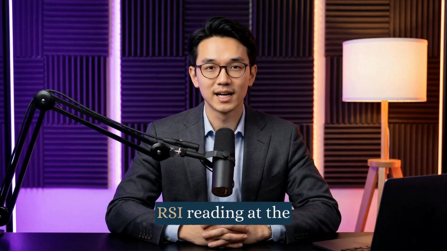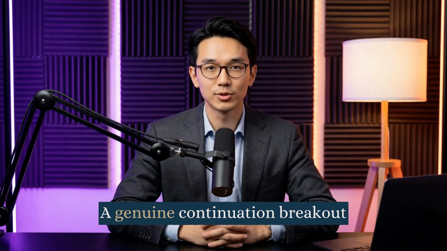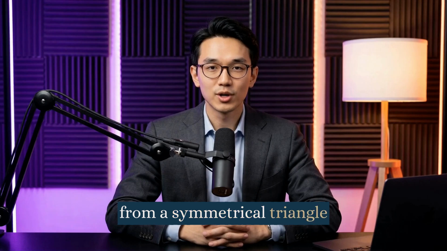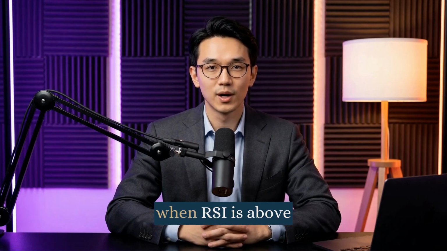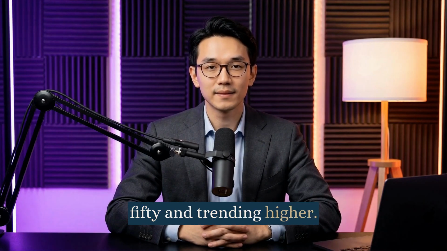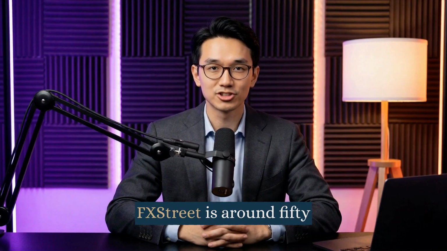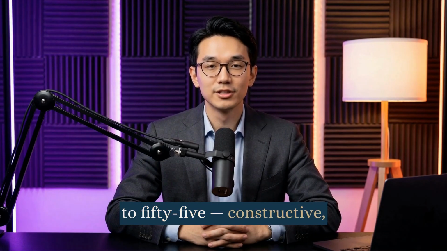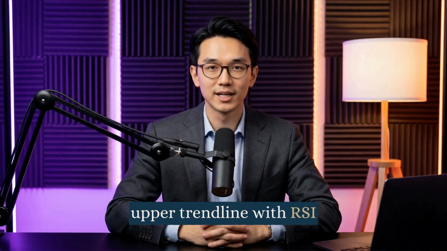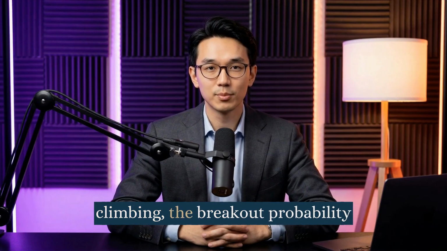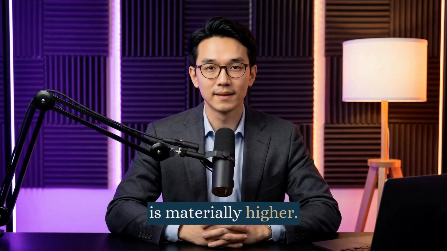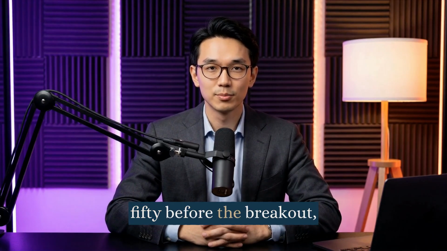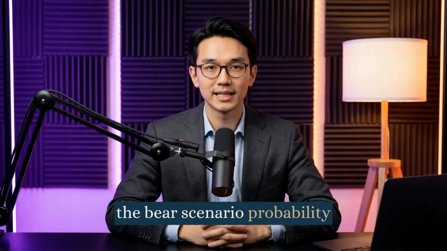Point 2 is the RSI reading at the moment of breakout. A genuine continuation breakout from a symmetrical triangle is significantly more reliable when RSI is above 50 and trending higher. Silver's current RSI per FX Street is around 50 to 55, constructive, above the 50 threshold. If silver breaks the upper trendline with RSI still above 50 and climbing, the breakout probability is materially higher. If RSI drops below 50 before the breakout, the bear scenario probability increases.